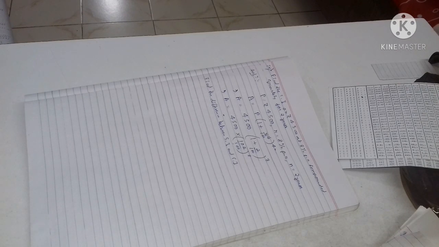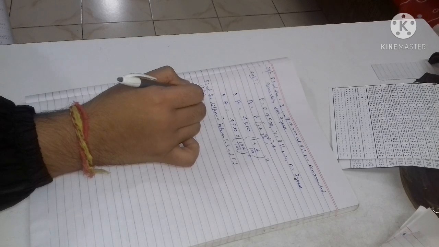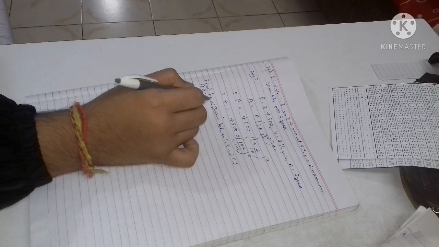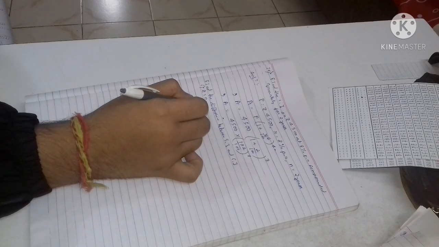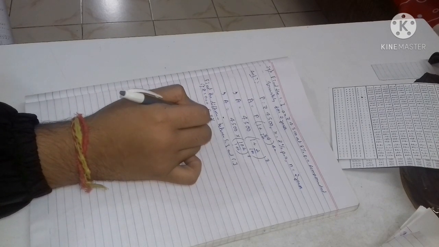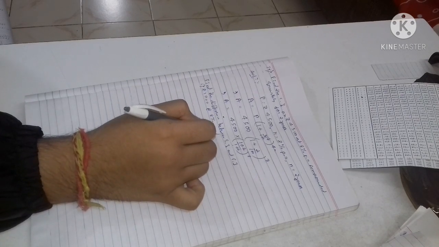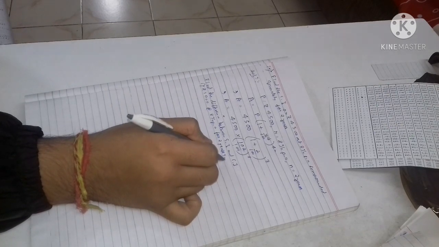Now this is a basic question. Now we will be given the provided information. Number 1, 1000 rupees at the rate of 8% per annum for 2 years 9 months.